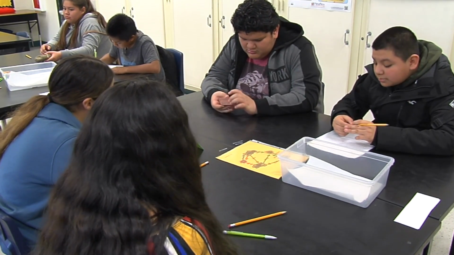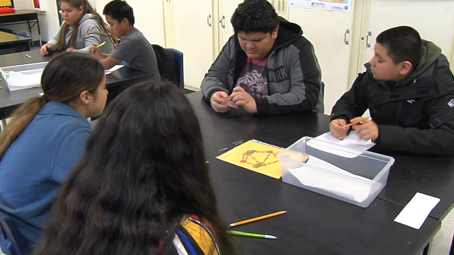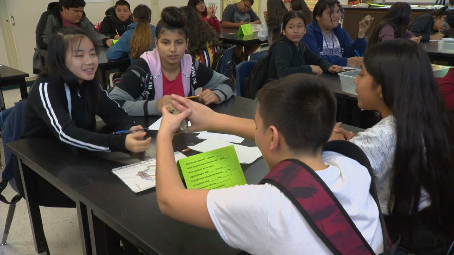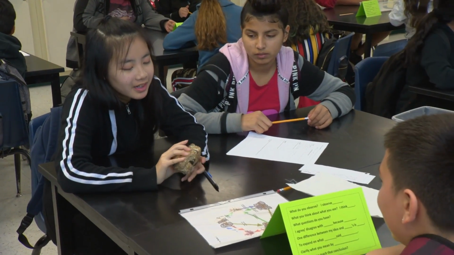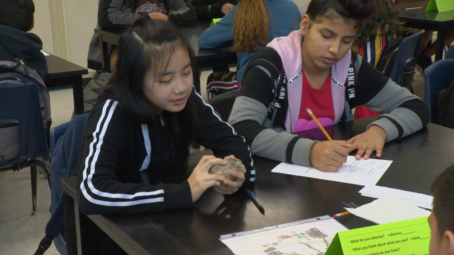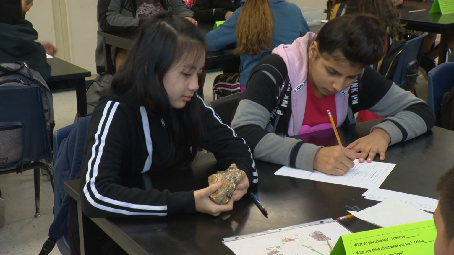I wonder. What do you wonder? I wonder what type of rock is it? What do you think about what you see? I think that this is maybe an igneous rock.